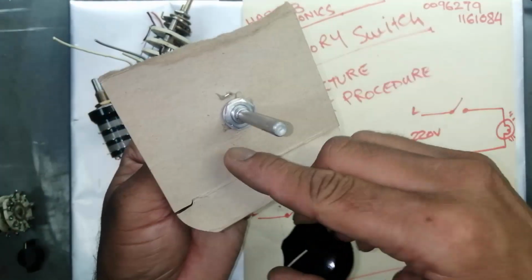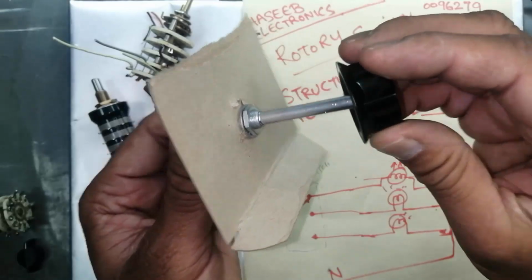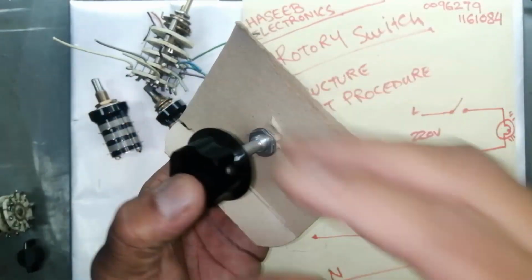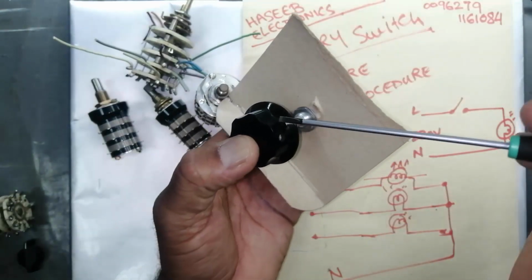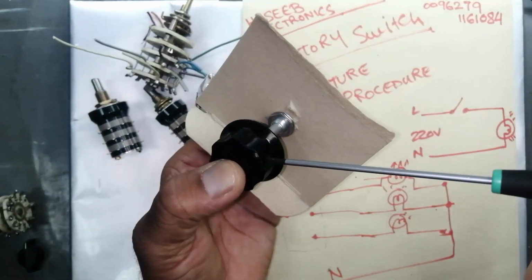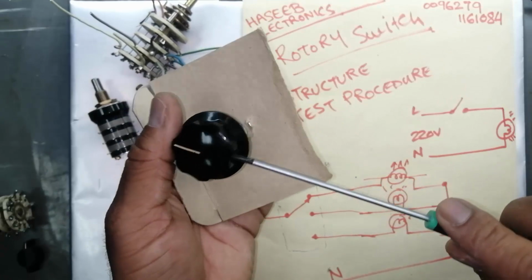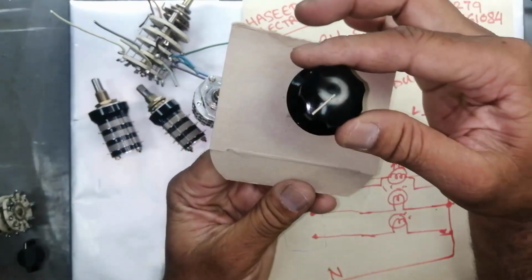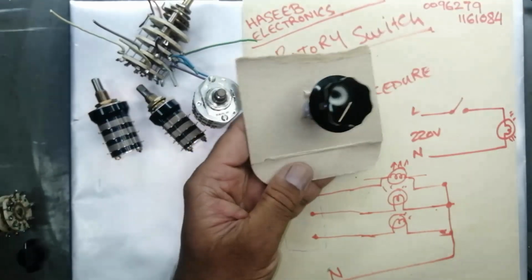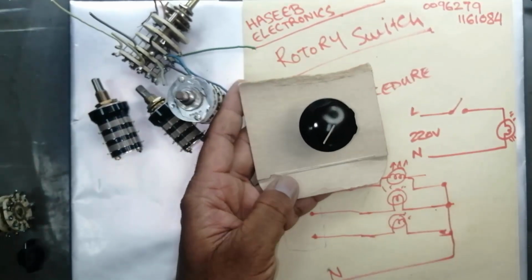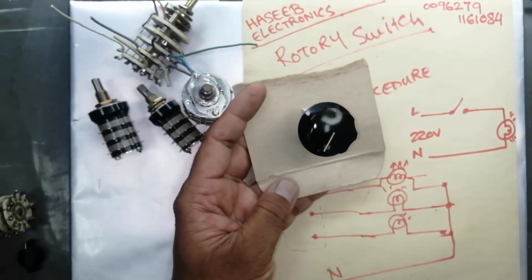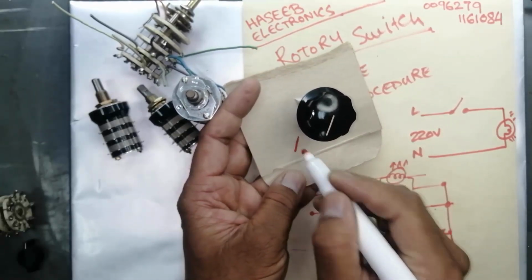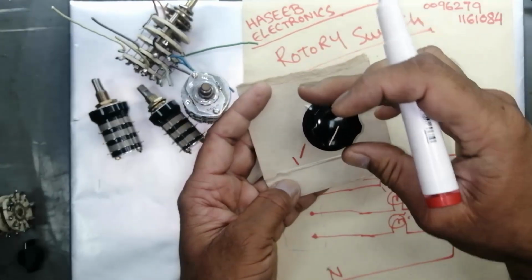If I want to make position number 1 here, I will insert this pin and align here, and then you have to tighten the screw. Now in the line of this one, you will make the number 1 position.